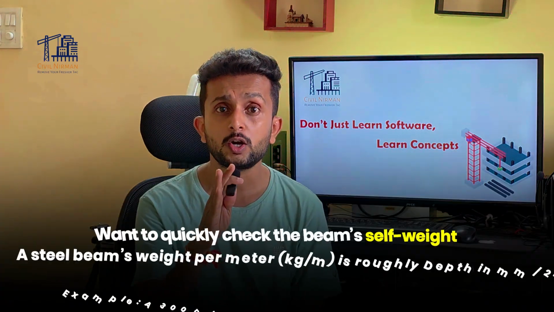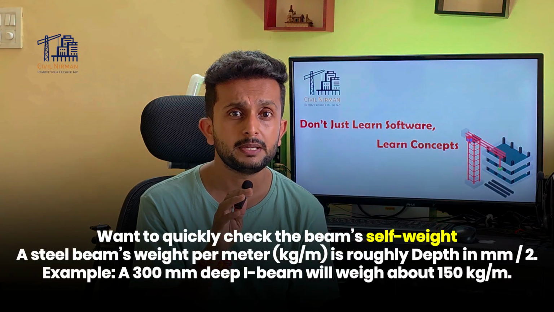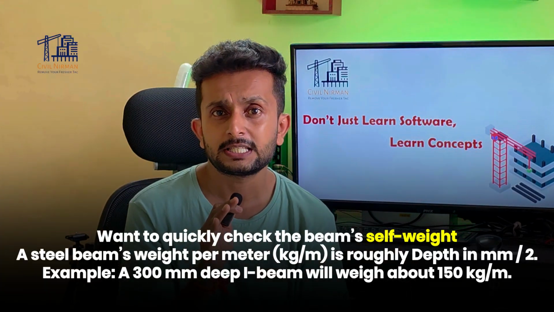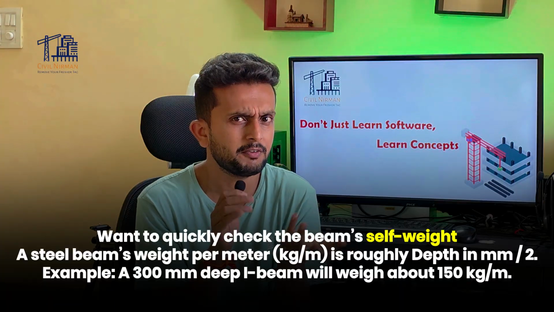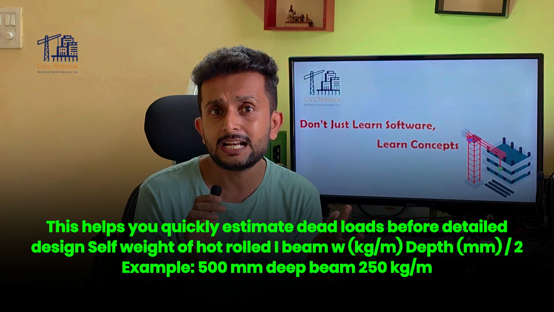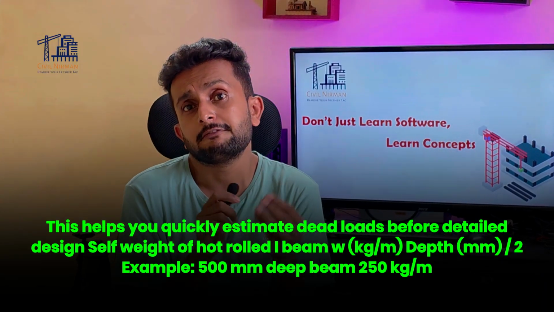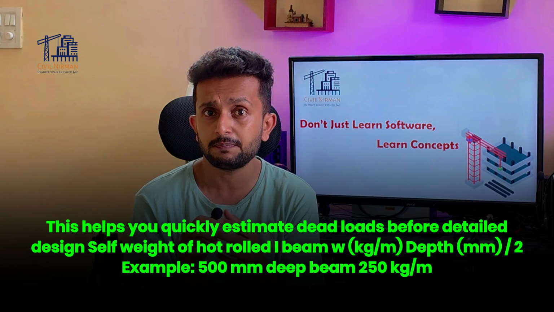Similarly, you can quickly do a self-weight check. Let's say if you want to quickly check the beam's self-weight, a steel beam weighs per meter roughly depth in mm divided by 2. For example, a 300 mm deep I-beam will weigh about 150 kg per meter. This will help you quickly estimate the dead loads before detailed design. Similarly, let's take another example. Let's say a 500 mm deep beam. Its weight will be roughly around 250 kg per meter.